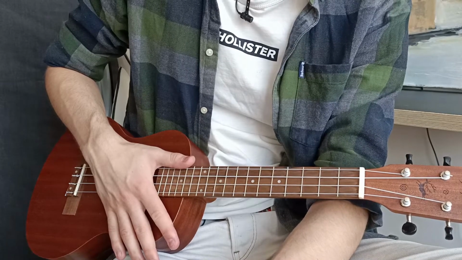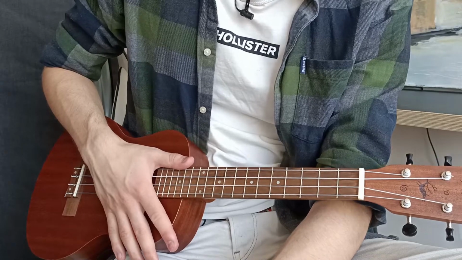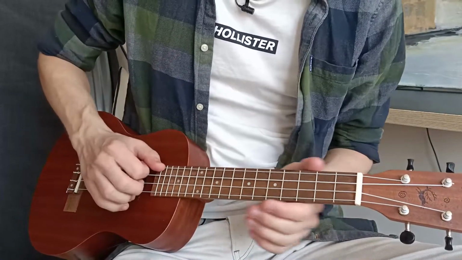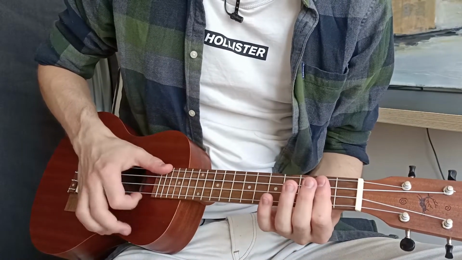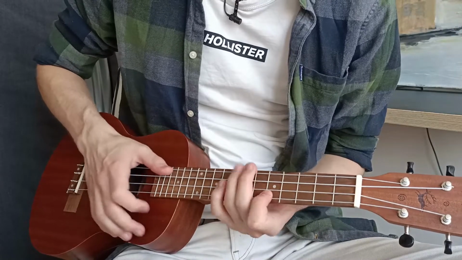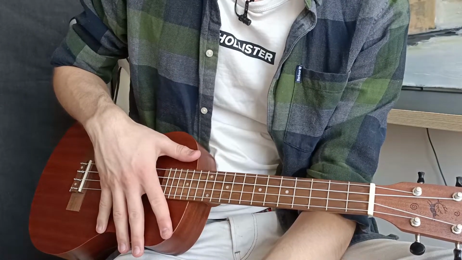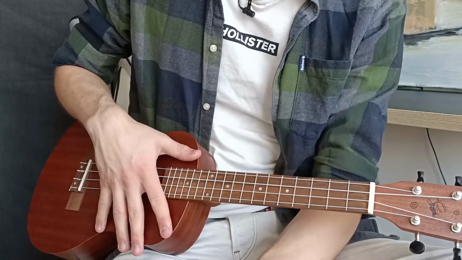For example, the basic riff that you can play is A minor, then D6, then G6. This is the riff that you can see in the chords in the link in the description on Ultimate Guitar that I made.